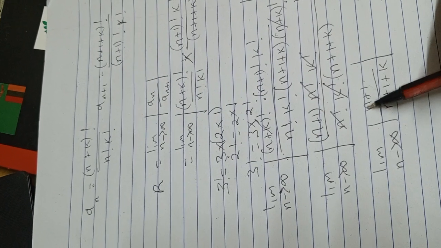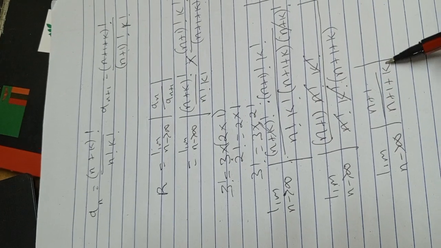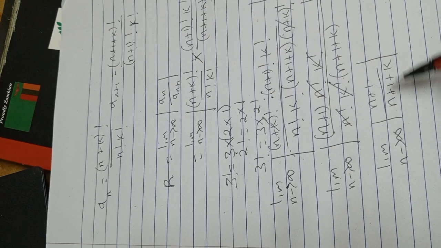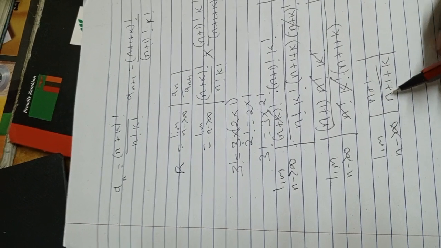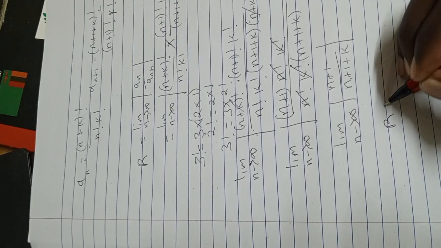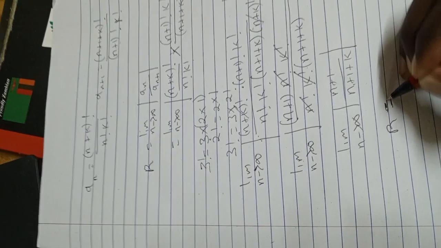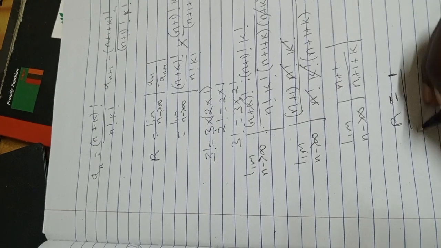So this is going to be 1 plus 1 over n, divided by 1 plus 1 over n plus k over n. Now, as n approaches infinity, all the terms which have n are going to go to 0. So we are going to have just 1 divided by 1. So the radius of convergence is going to be 1.